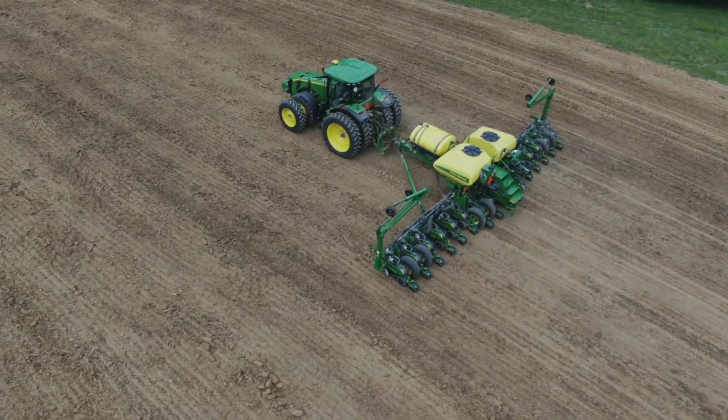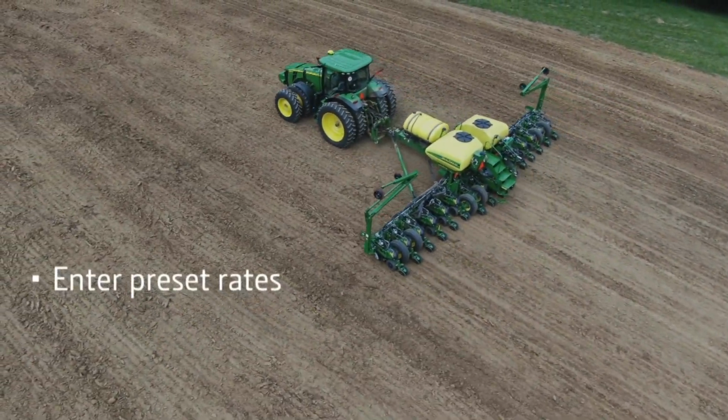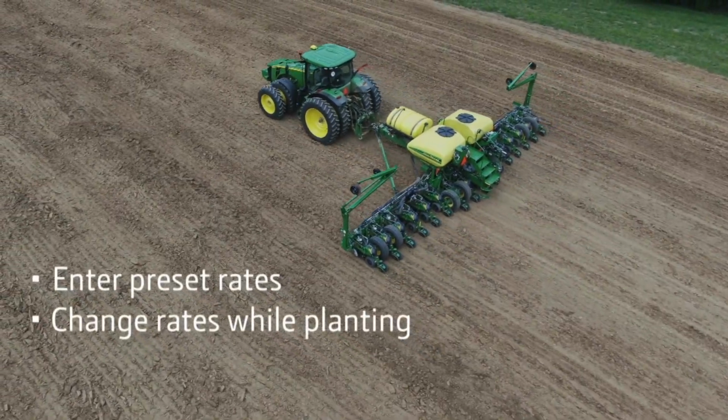Now you should be able to enter 3 preset rates into the display and change rates while planting.